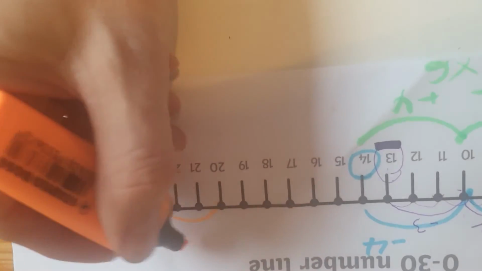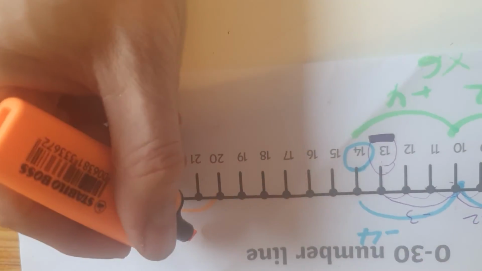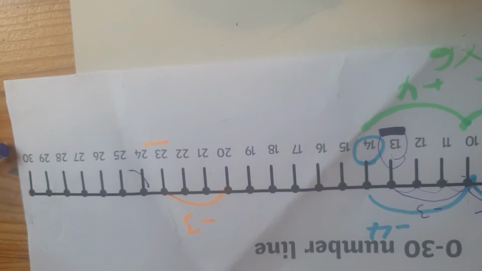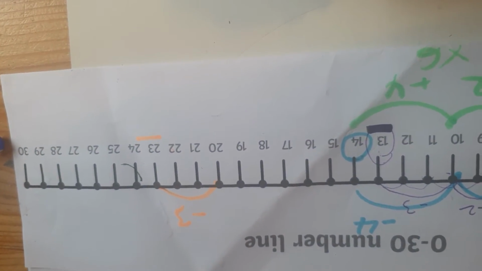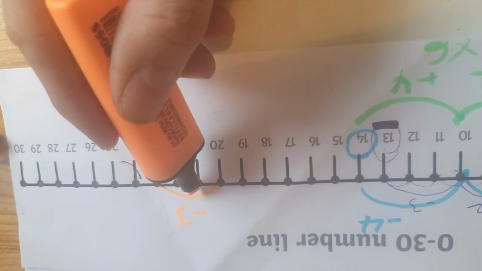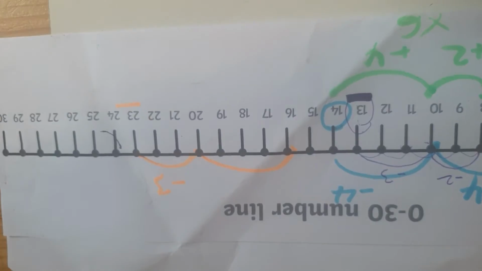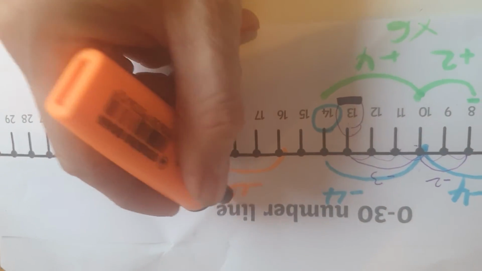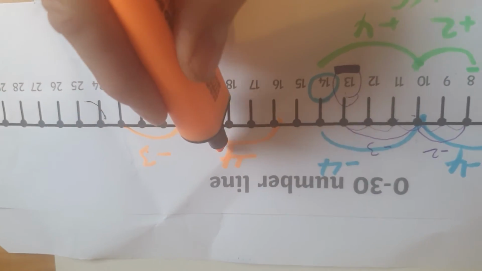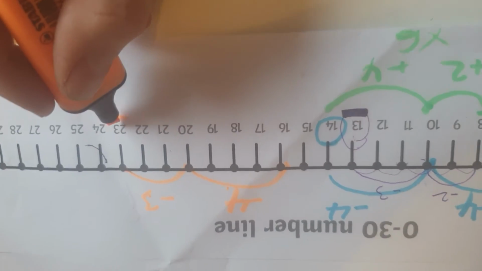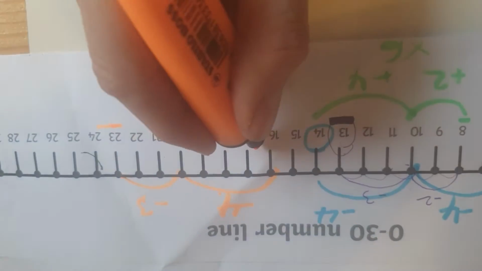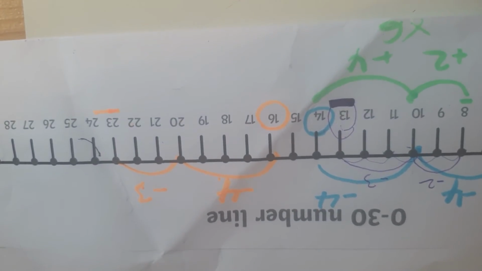So 1, 2, 3. 23 take away 3 is 20. And how much more do I need to take away? 7 take away 3 is 4. So I've taken away 4. So 3 add 4 is 7. So 23 take away 7 is 16.